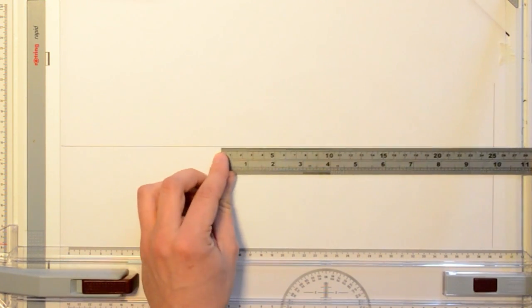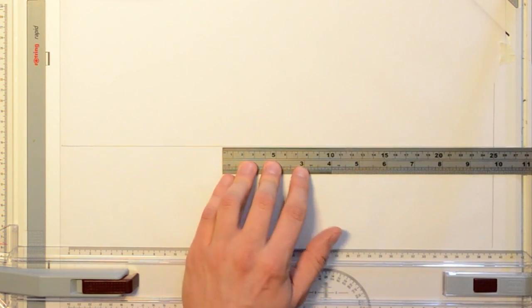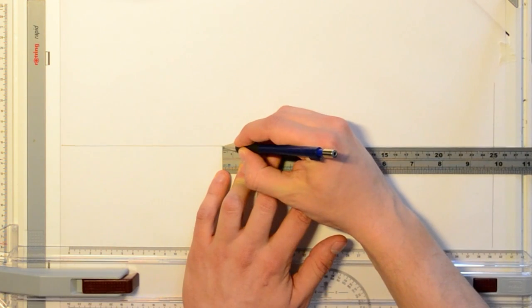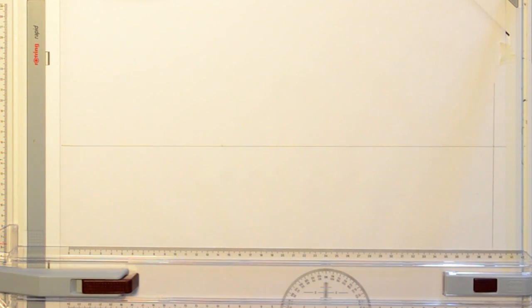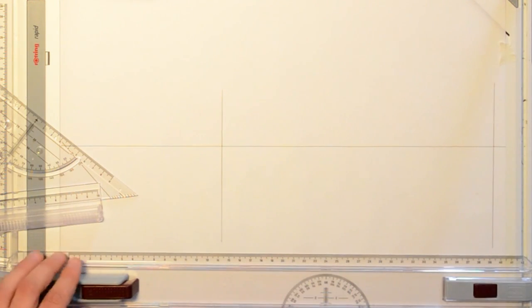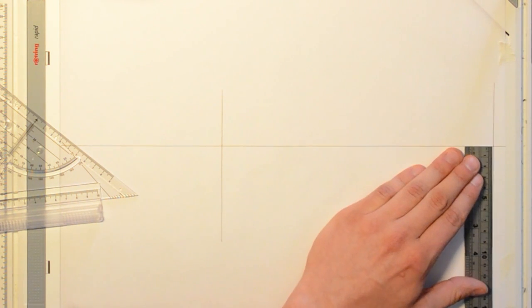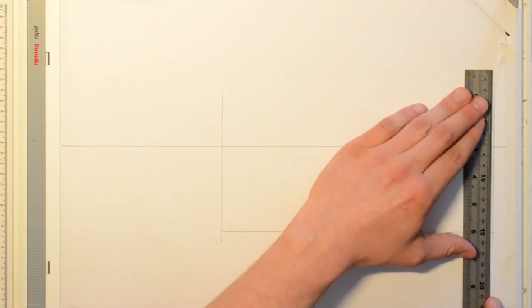Then we're gonna use 1:20 scale for our frame, and our room is gonna be 5 meters wide, which is 25 centimeters at 1:20 scale. Our horizon line is gonna be 1.6 meters from the ground plane, which again is 8 centimeters at 1:20 scale. And the height of the room is 3 meters.